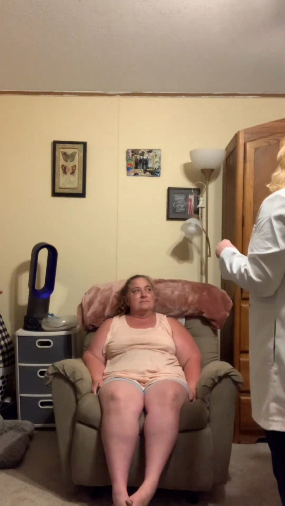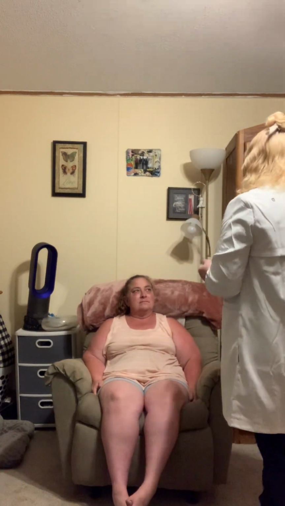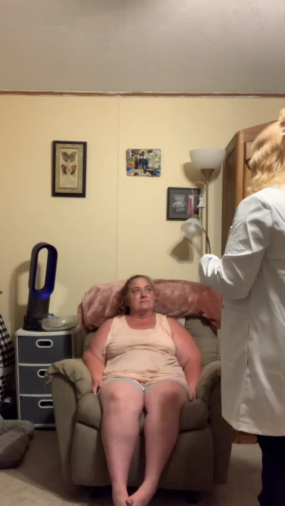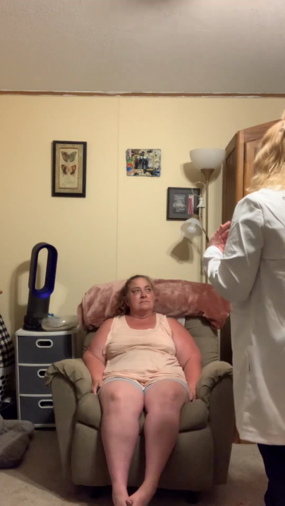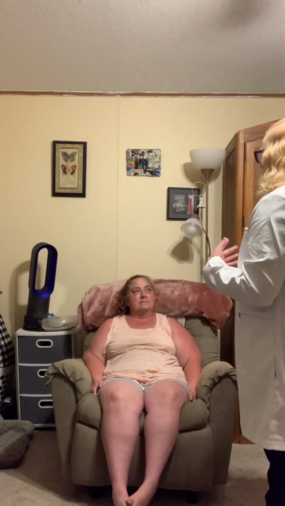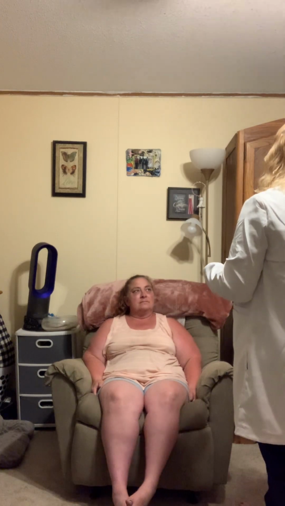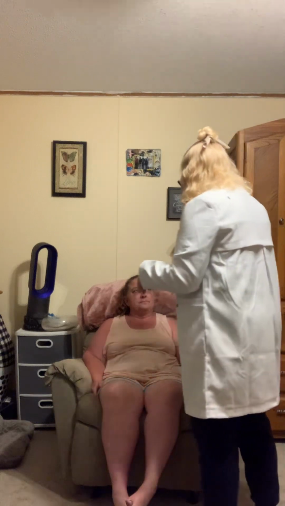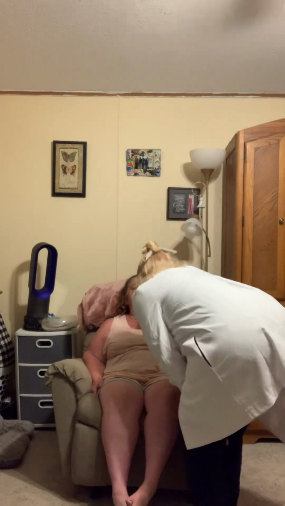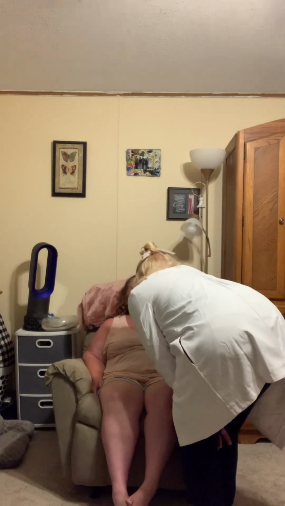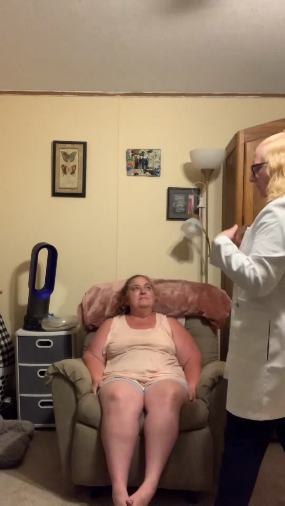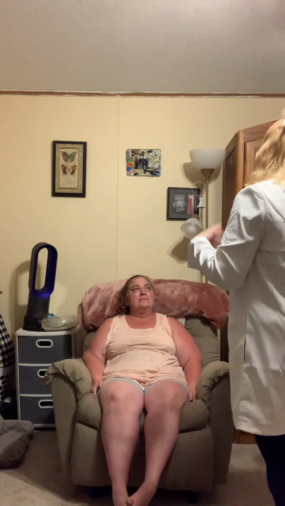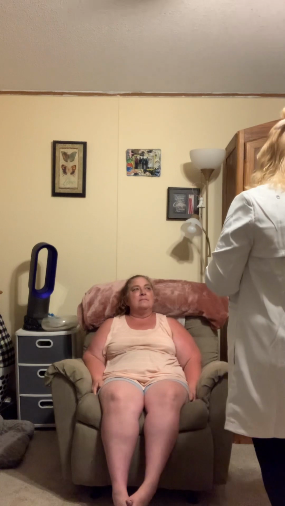Next, we're going to check the ninth cranial nerve, which is the glossopharyngeal nerve. Our patient has been speaking normally and clearly throughout the entire exam. Then we're going to check the palate. I'm going to have you open your mouth, stick out your tongue and say ah. Ah. Right. And the soft palate moves symmetrically, so the glossopharyngeal nerve is intact.